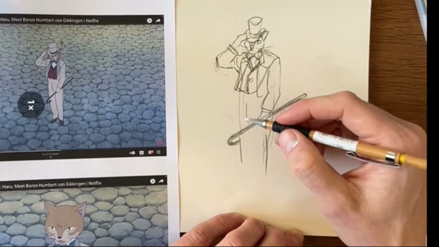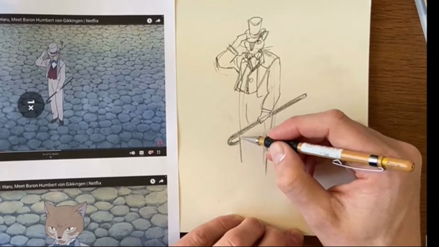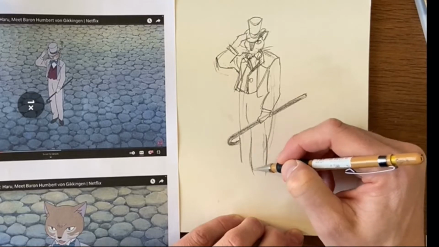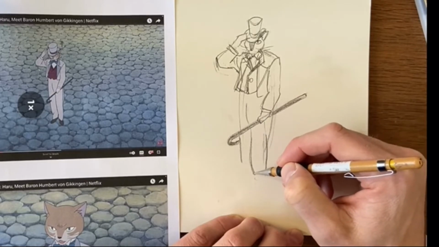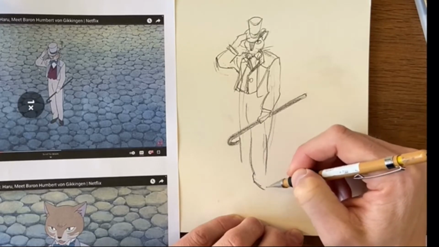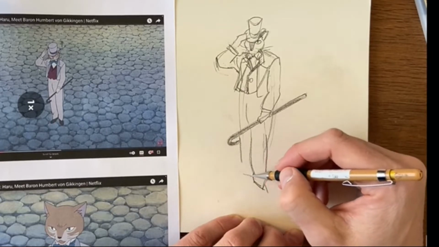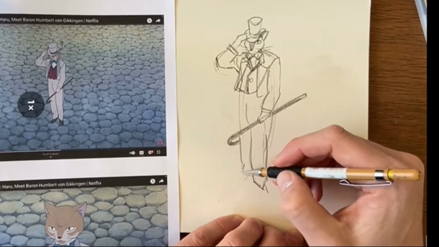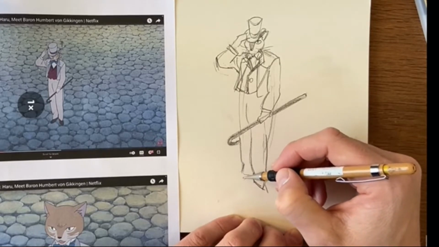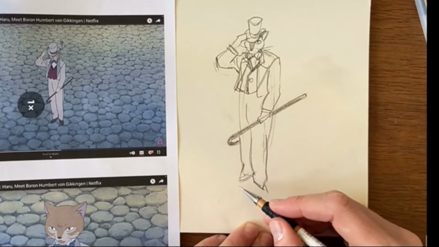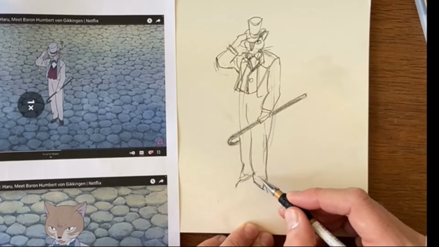I love these pants actually. Broad, with these really nice folds that you can play around with. Here comes the shoe, so it breaks. Maybe I made him a bit too high actually. I don't care about that right now. And then the shoes.